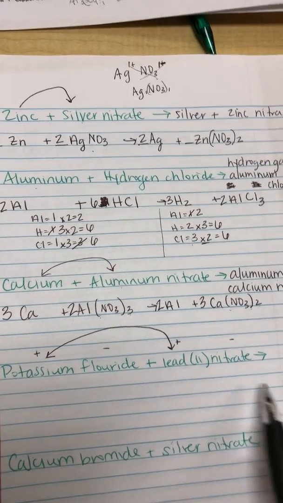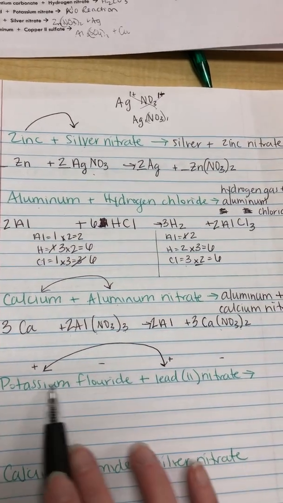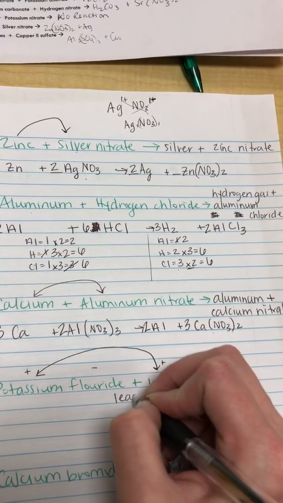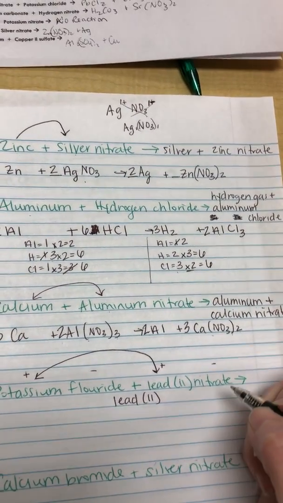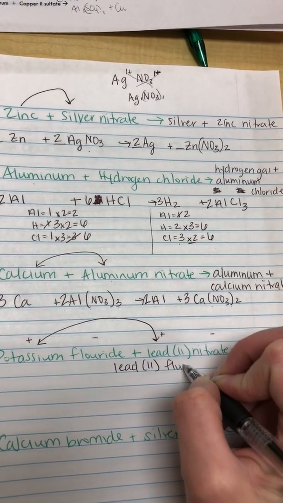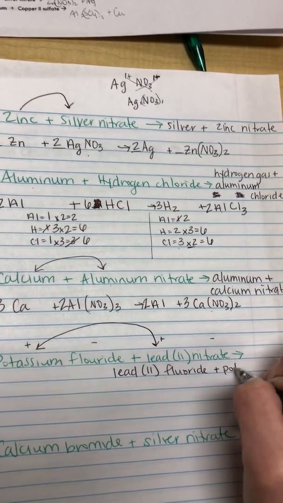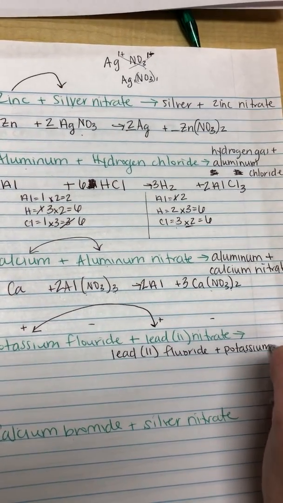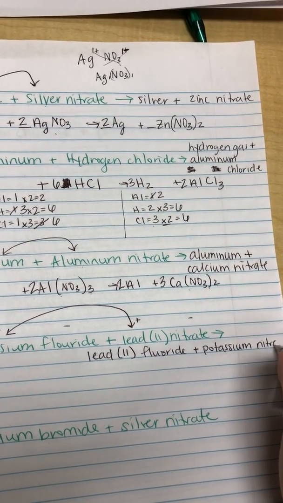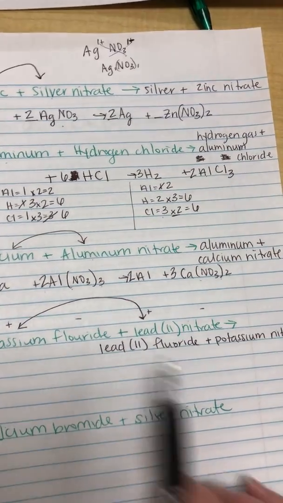Once I swap these, I'm going to write my word equation first. So my lead now comes over here with my fluoride. Lead, I have to keep my 2, that's just telling me my charge. All I did was swap my lead and my potassium.